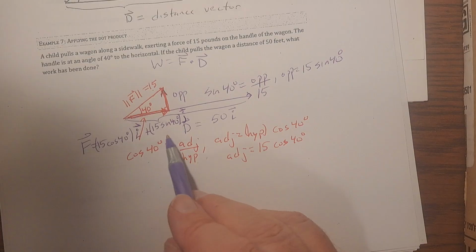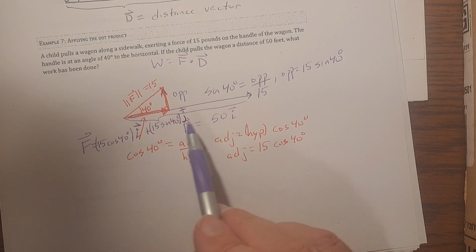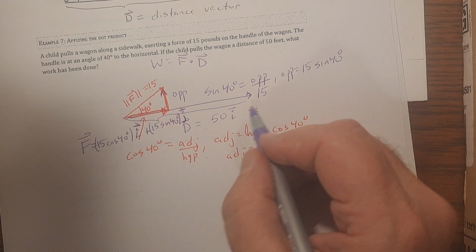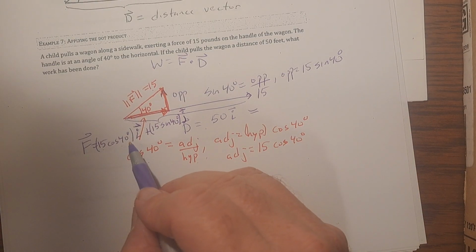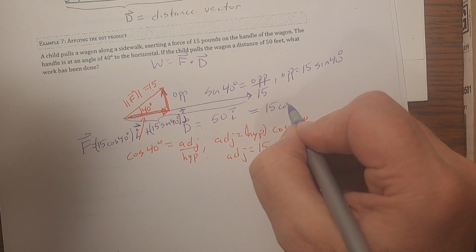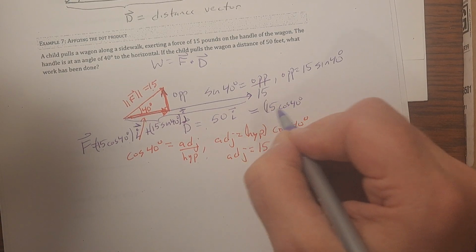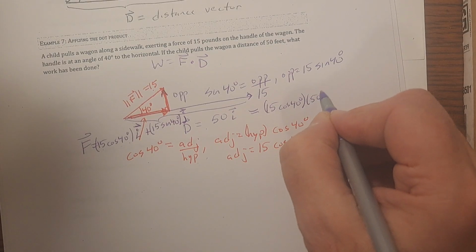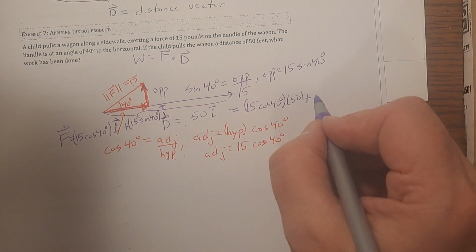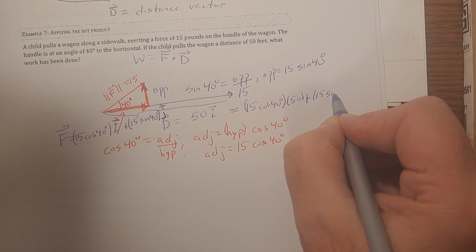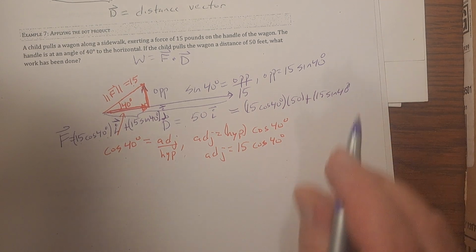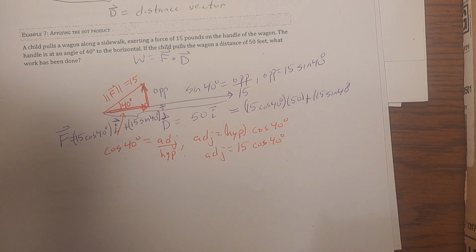Okay, so if you dot F and D, you multiply the corresponding components, which would be 15 cosine 40 times 50, plus 15 sine 40 times the j component.